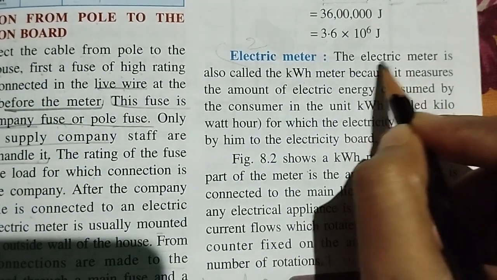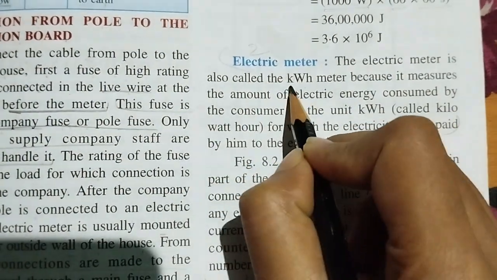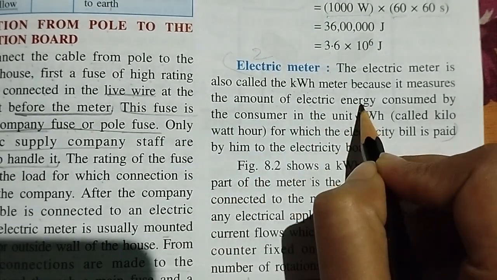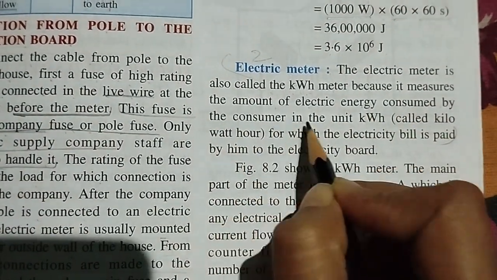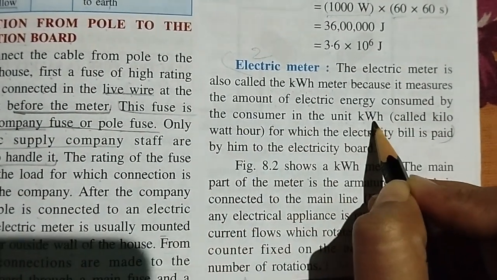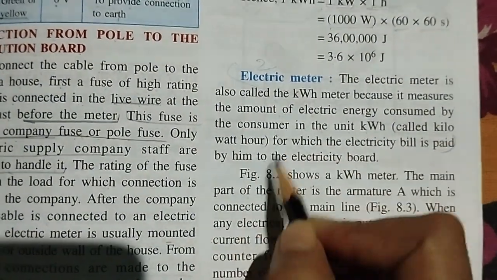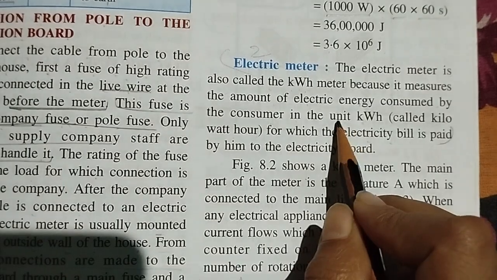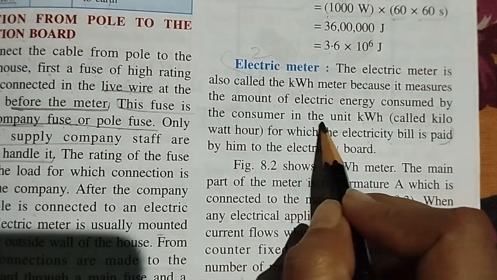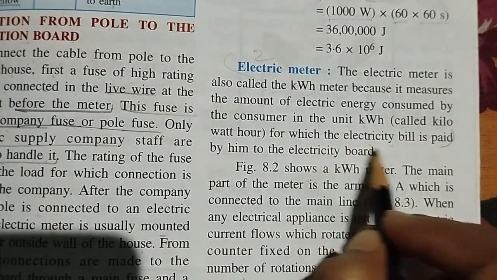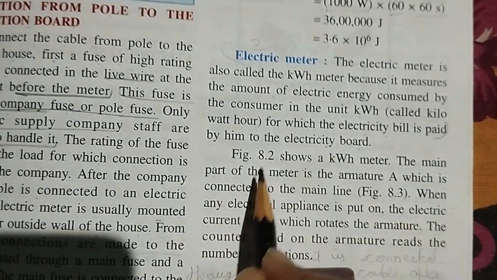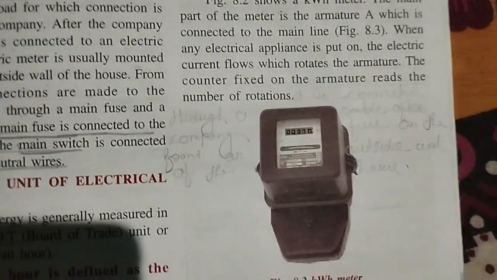Electric meter. An electric meter is also called a kilowatt hour meter because it measures the amount of electric energy consumed by the consumer in the unit kilowatt hour, for which the electricity bill is paid. Means the meter we use always measures in kilowatt hours for the electricity board. In figure 8.2, that is a kilowatt hour meter.